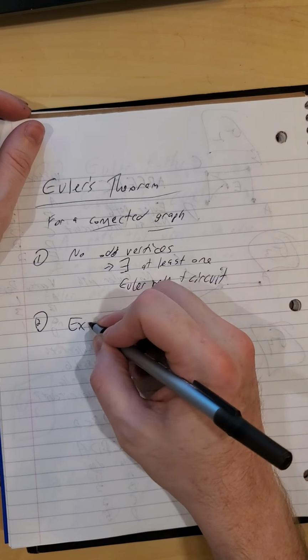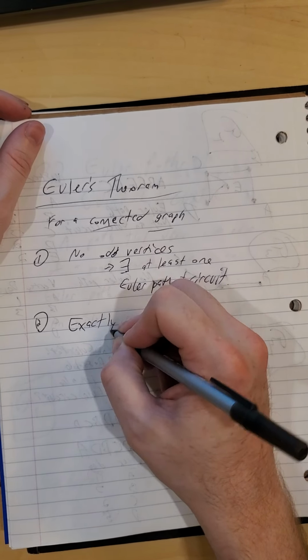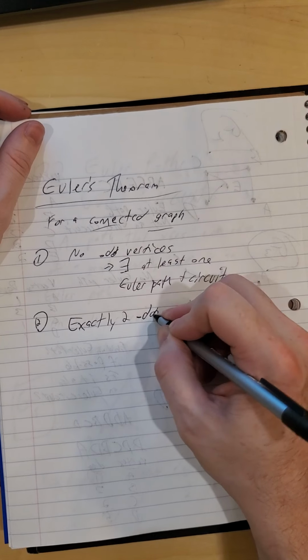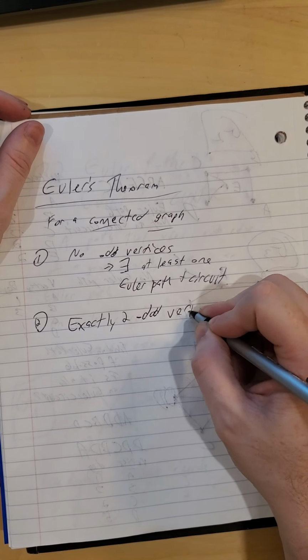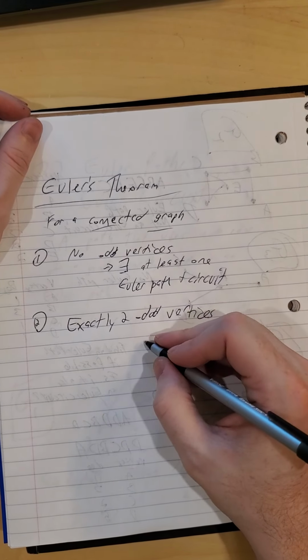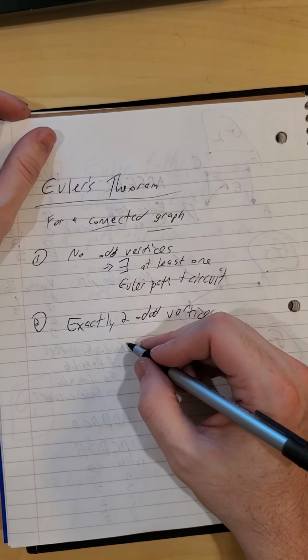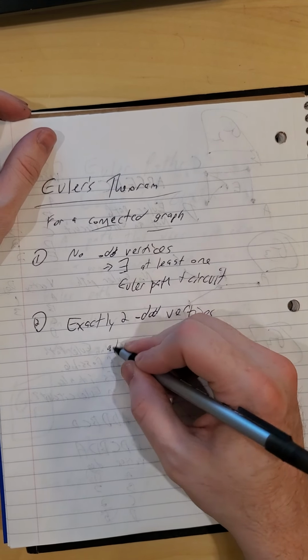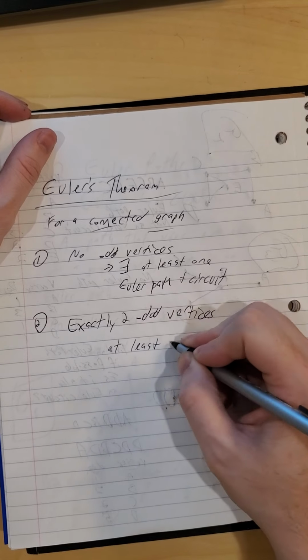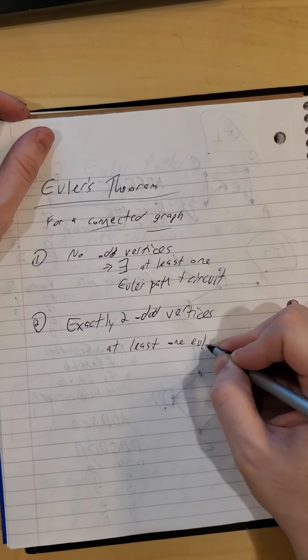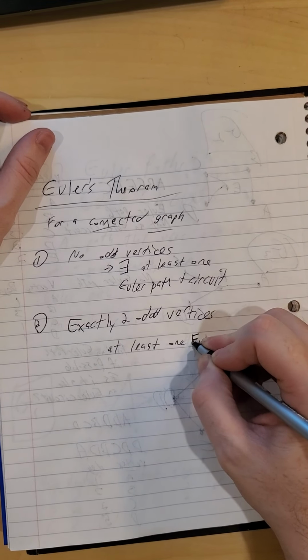2. Exactly 2 odd vertices means there is at least one Euler path. So it should be capital.